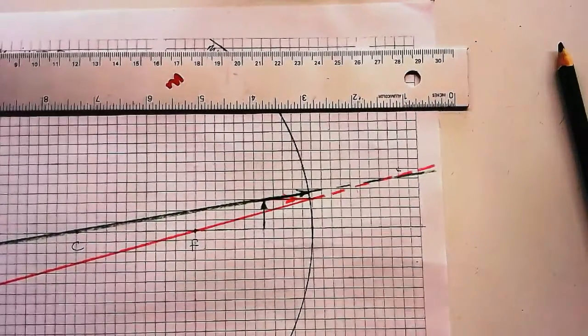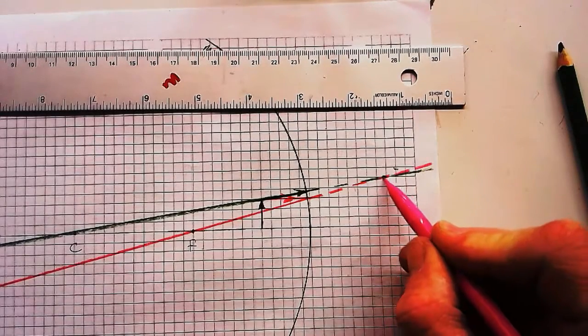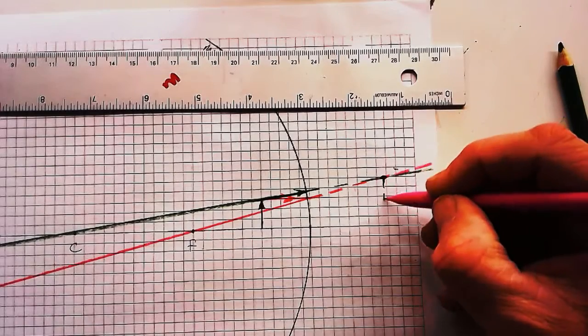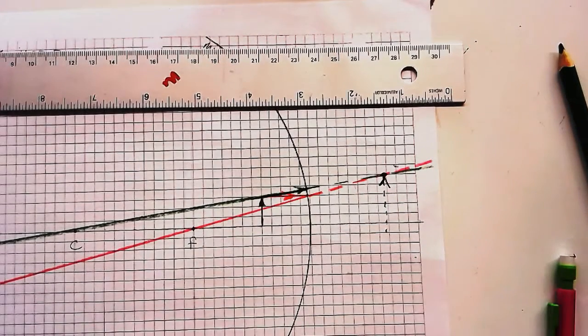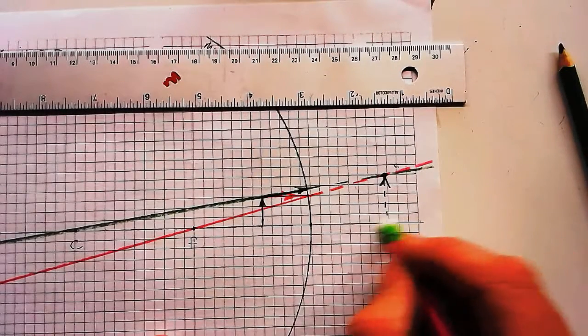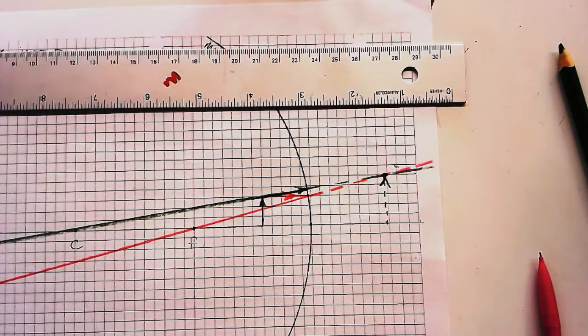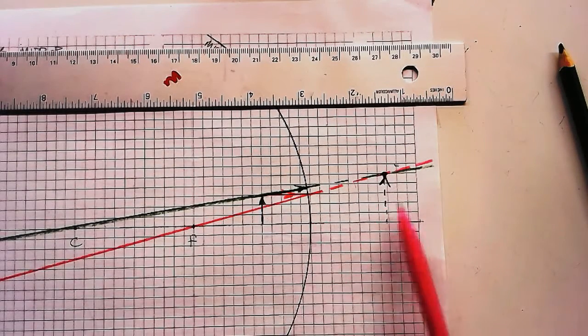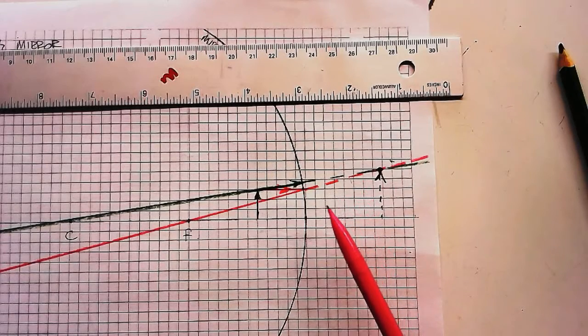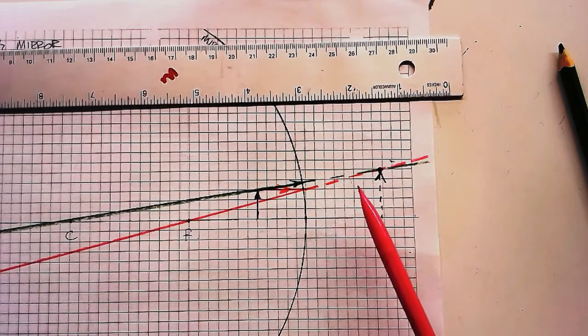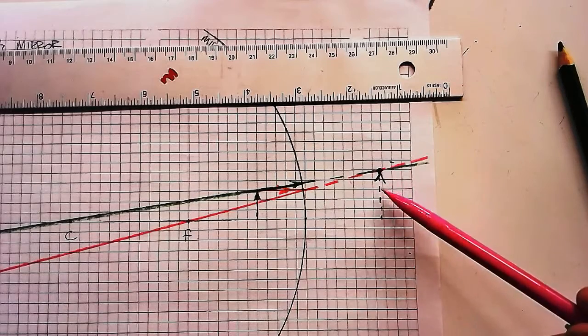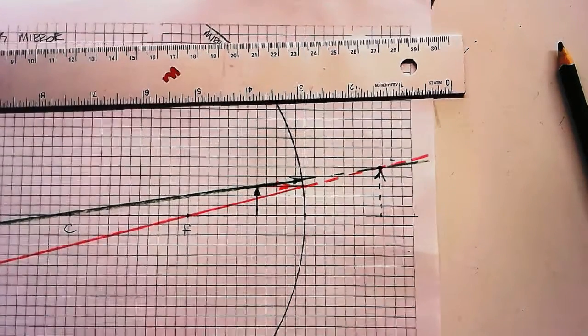somewhere back there, it's a little tricky to tell, but I'm going to guess somewhere maybe right in here is where I would expect to see my image. So there's a couple indicators that this is a virtual image. One indicator is that it's behind the mirror and I had to dot things back to get there, right? This is a creation of my... And the other indicator is that it's upright, which virtual images tend to be.